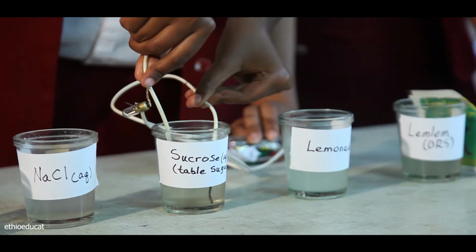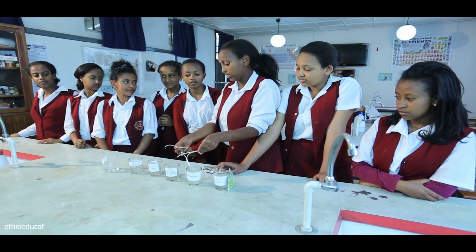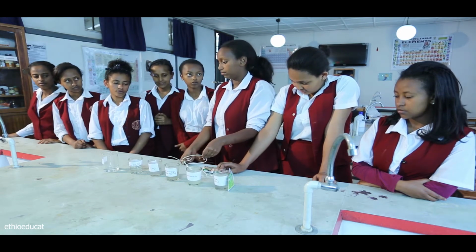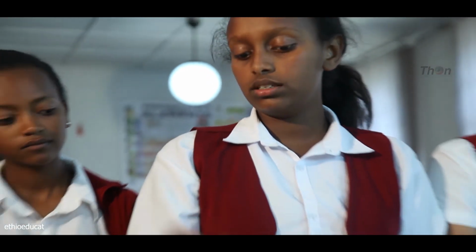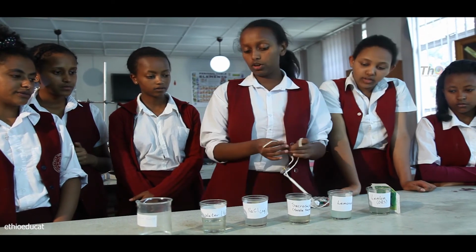No. So what does this prove, Efrafa? What can you understand from this? It's because sucrose is a molecule. It's an organic molecule, so it's made from a covalent bond. So we have proved that up to now we have seen that water is covalently bonded, sodium chloride is ionically bonded, sugar is covalently bonded.